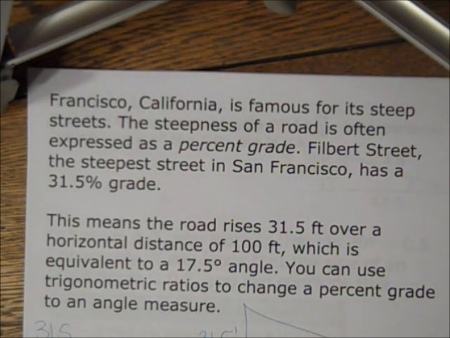This is your video for 8.3, still on trig. We're going to use some of the things we learned last video and add a little bit to it.